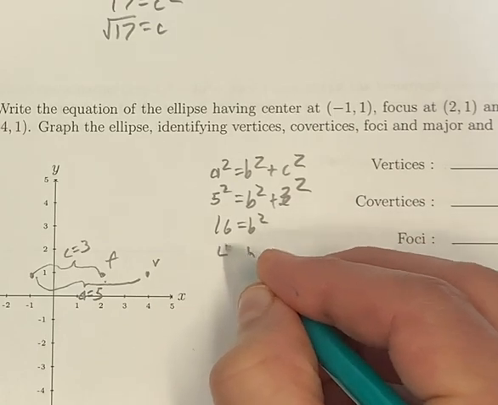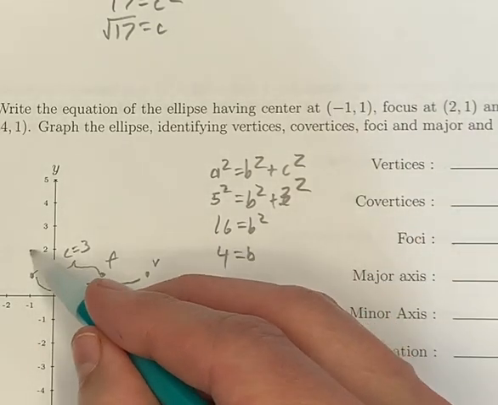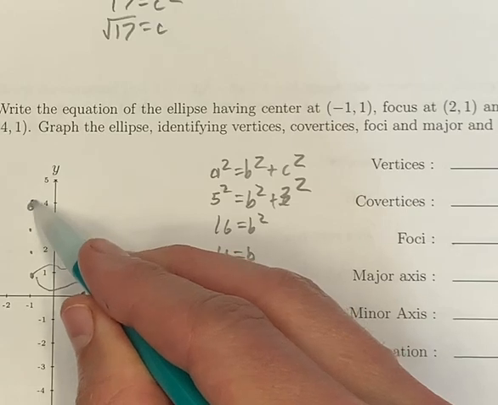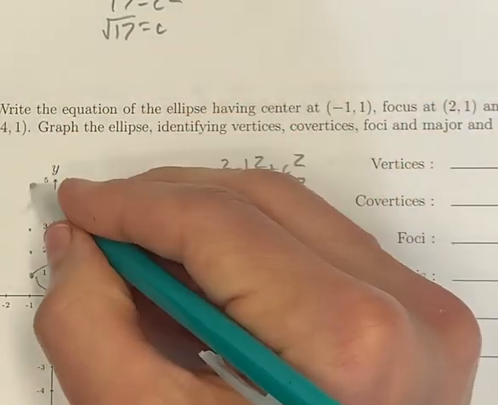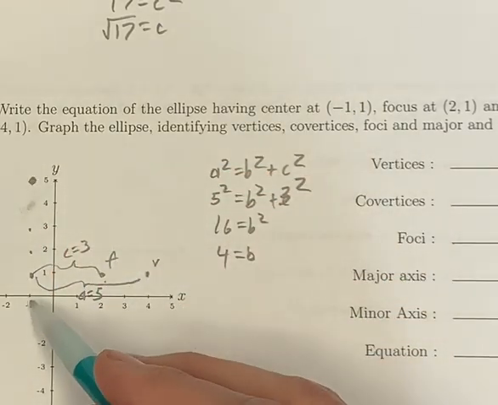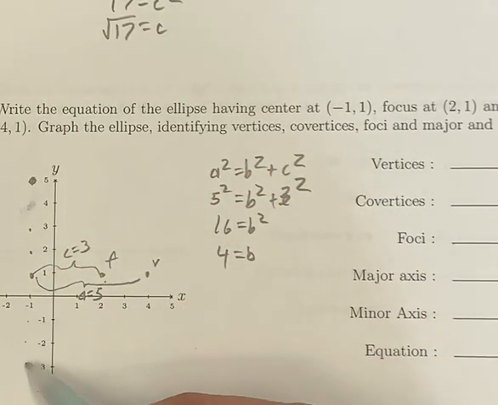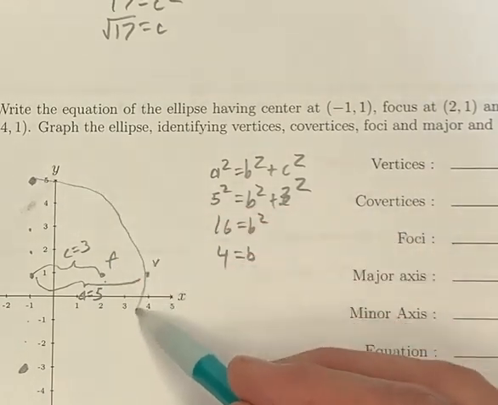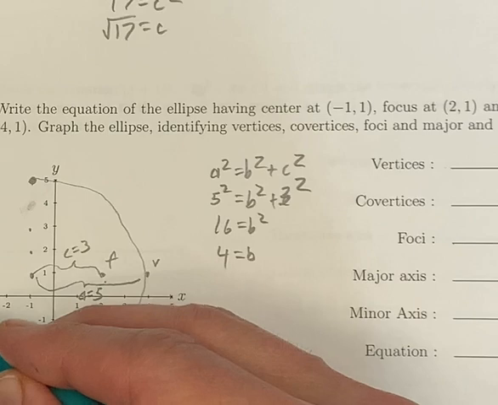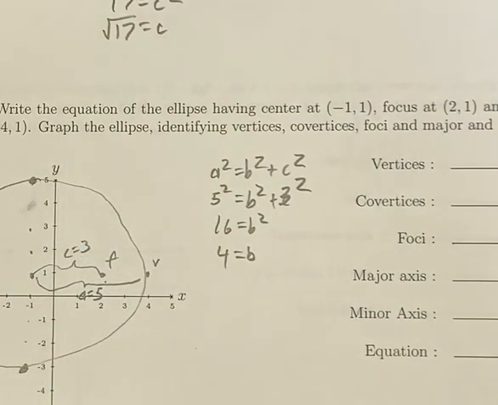B is 4. B is the distance to the co-vertex. So, oops, that's not 4 up. Got to go 4 up. There's 4 up, 4 down. 1, 2, 3, 4. So the ellipse is going to go through the vertices and co-vertices.